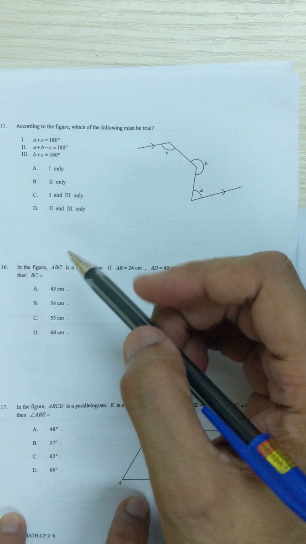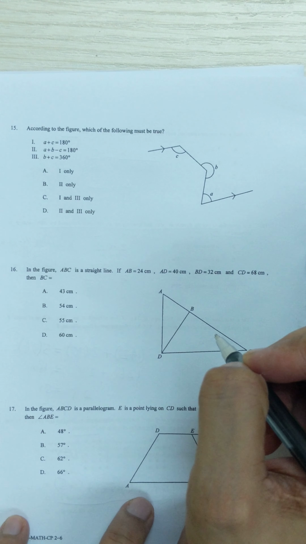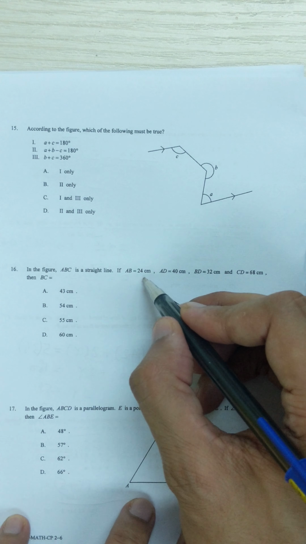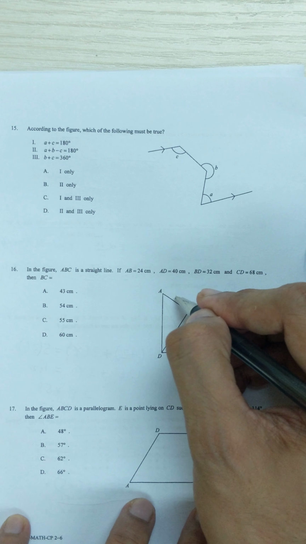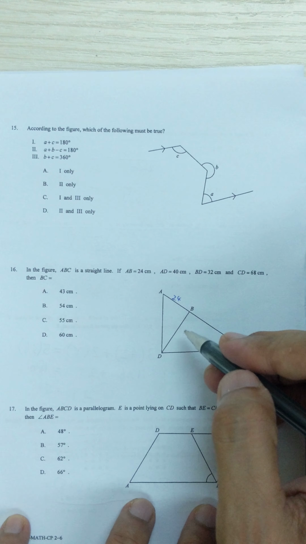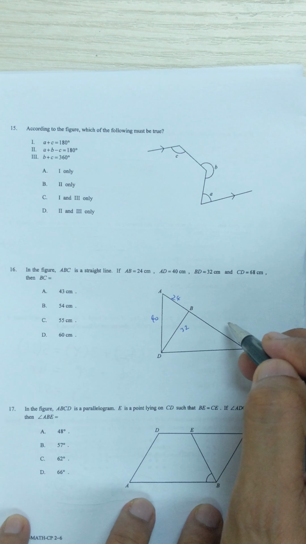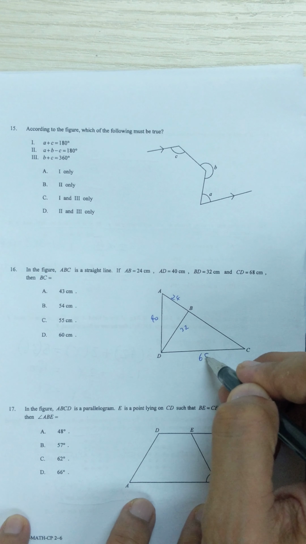Question 15 we'll skip for now. Question 16, it's normally talking about Pythagoras theorem. So let's mark the numbers in. AD is 24, BD is 40, then 32, and finally CD is 68.